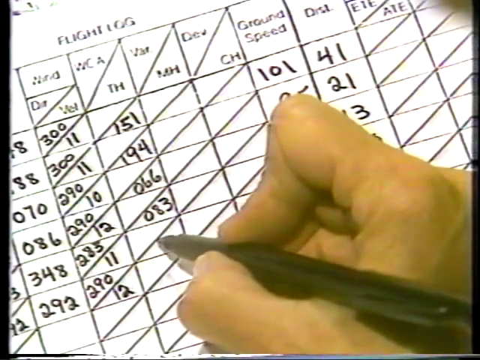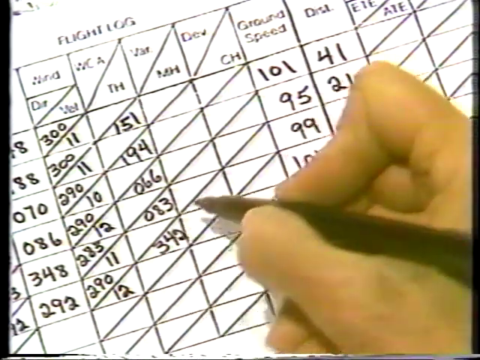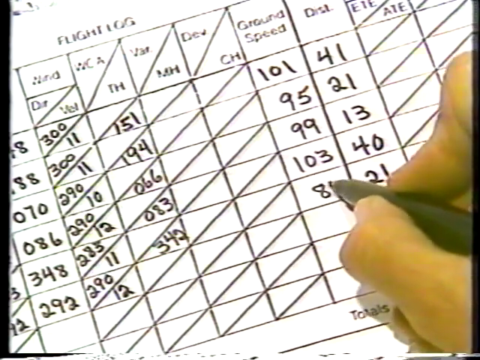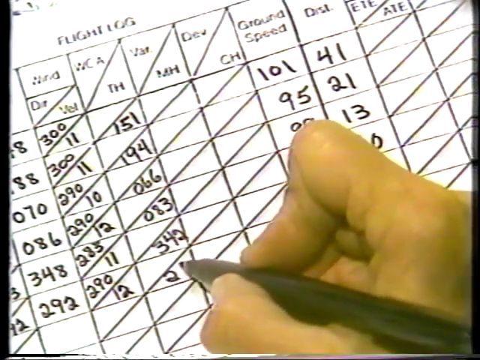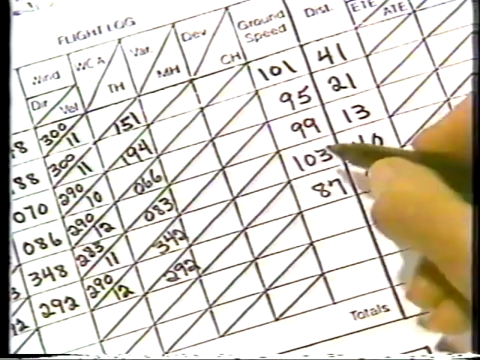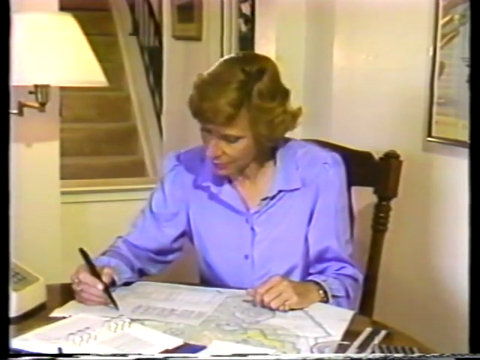For leg 5, the true heading is 342 degrees and ground speed 87 knots. Stretch figures are a true heading of 292 degrees and ground speed of 80 knots. The next column in the flight log is for amount of variation and the determination of magnetic heading.